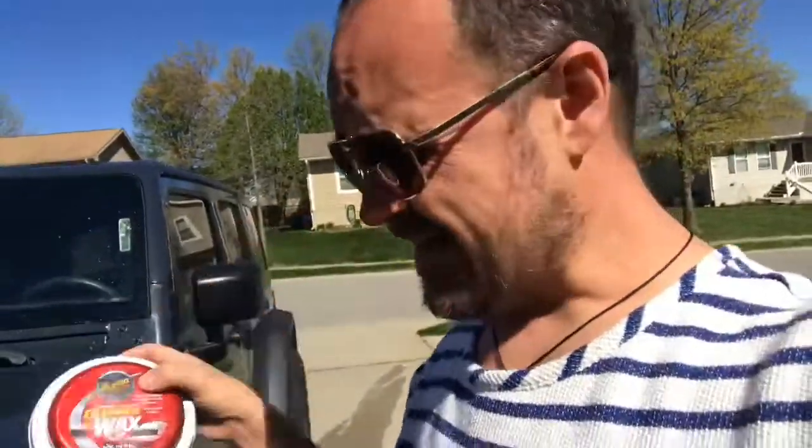And when I wax, I go a little pricey on the wax. I get myself the Meguiar's, you know. You find it at Walmart, you find it at AutoZone, you can find it at O'Reilly's. It's a little pricier, but I find that it's a good product. It goes on a lot smoother than your traditional Turtle Wax. It comes with a nice little sponge.